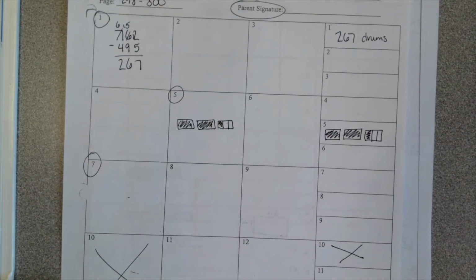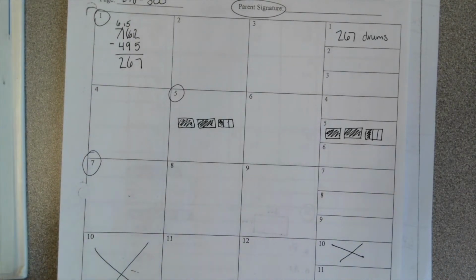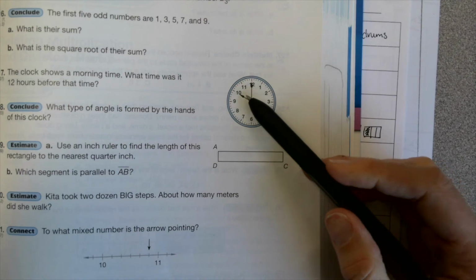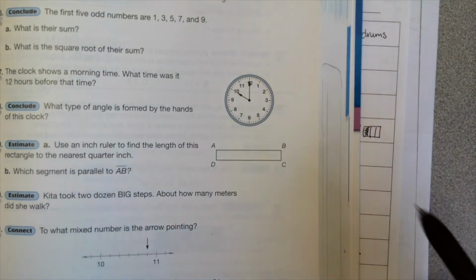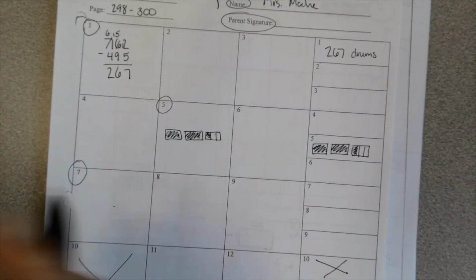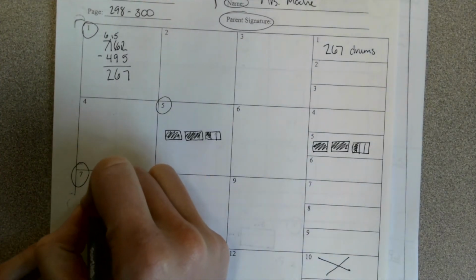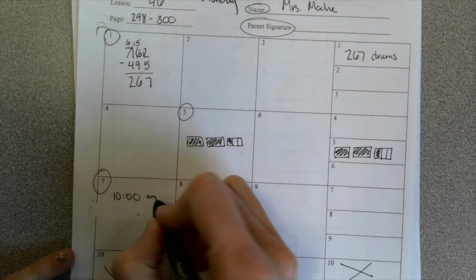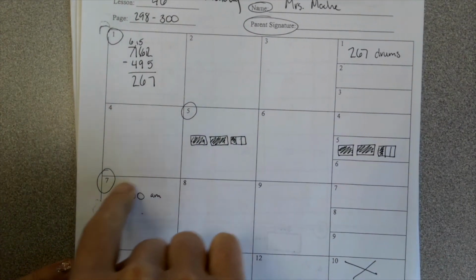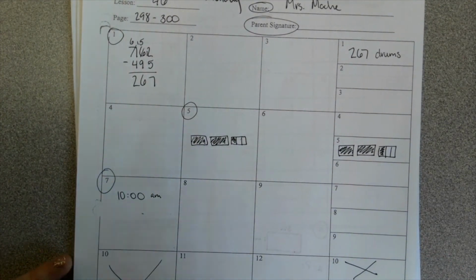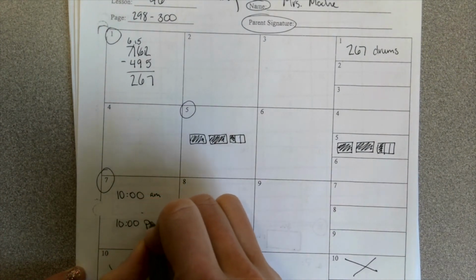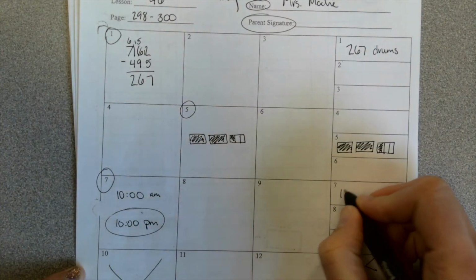For number 7, it says the clock shows a morning time. What time was it 12 hours before that time? Well, you can see my clock here. It says 10 o'clock. If it was a morning time, it was 10 o'clock a.m. So what would 12 hours before that be? Well, 12 hours would be one full time around the clock, so we'd be back to 10 o'clock, and just instead of a.m., it'd be p.m.